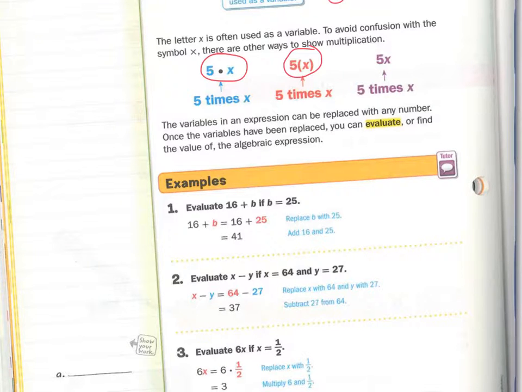And finally, the most common way, and the way I would like you to get familiar with writing a multiplication, is just having the number right next to the variable. That always means to multiply, okay? So 5x means 5 times whatever the value of x is.